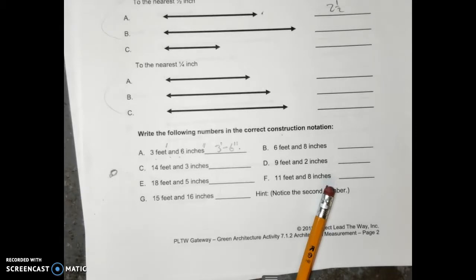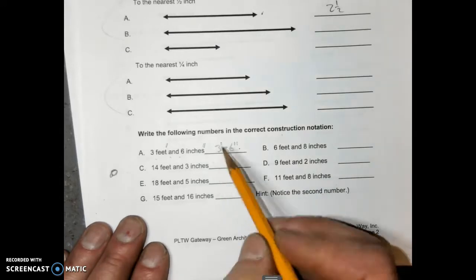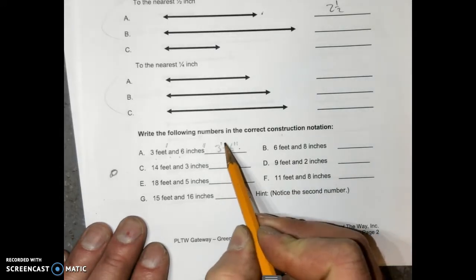There it is. Okay, 3 feet 6 inches. So all the same way, and it has to be designated by the little dash that means and. 3 feet and inches. That's page 2.